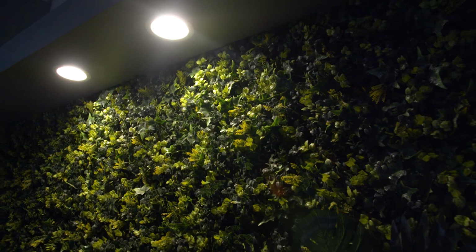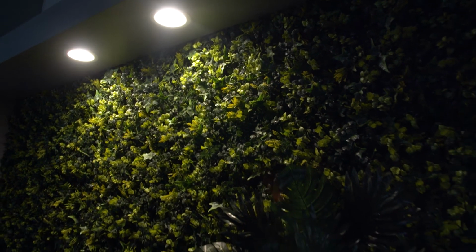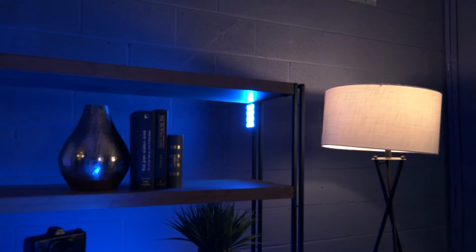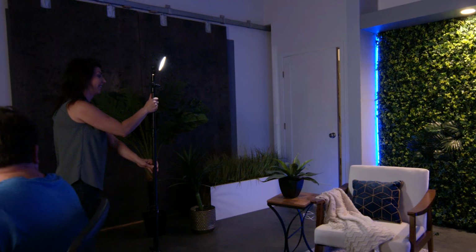So when we have the greenery behind me, we have just 2 practical lights shining down that we had in the space, wall wash lights. And then we added the lamp on the other side to balance out that natural practical lighting element in the space. You can also think about adding different prop lighting.